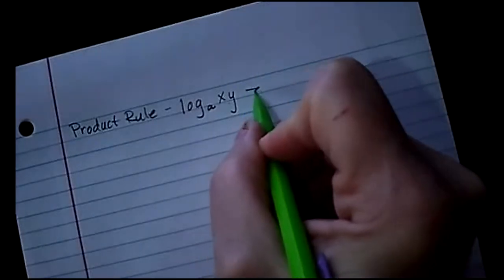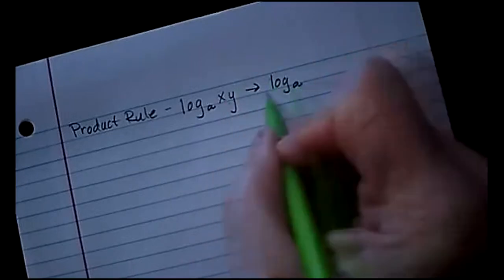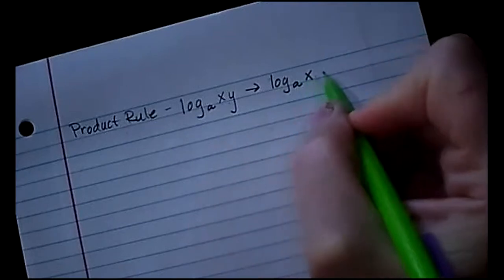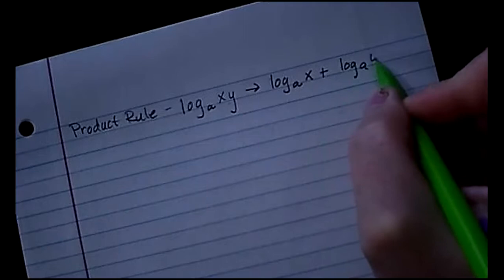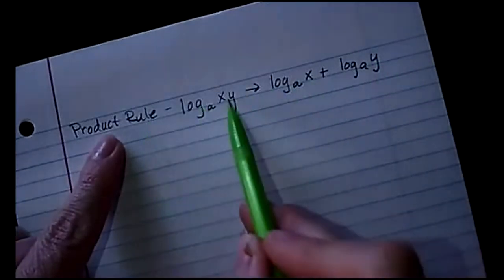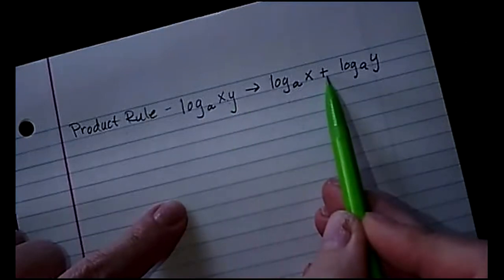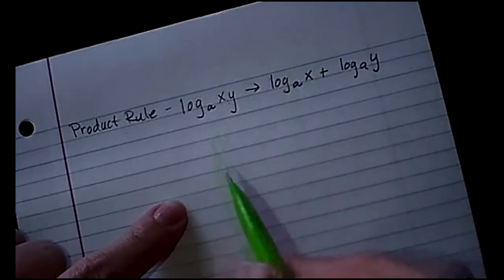How I would rewrite that is log base A of x plus log base A of y. So when you have the product rule, you take what you're multiplying and you add it together. That's just one step in the process. I'm going to go through the 3 rules with you, and then we'll do some problems to go through them.